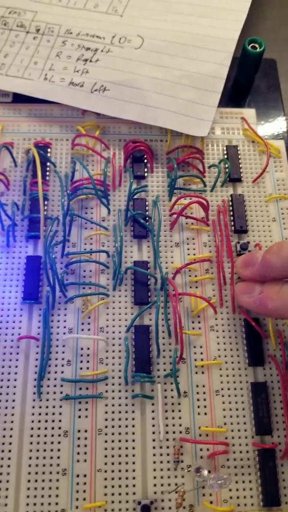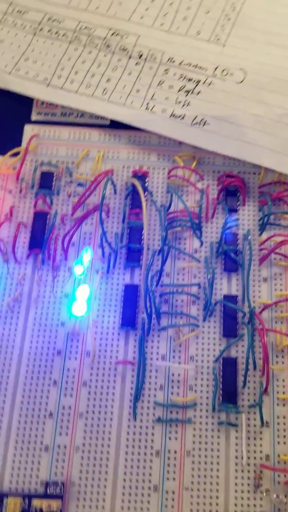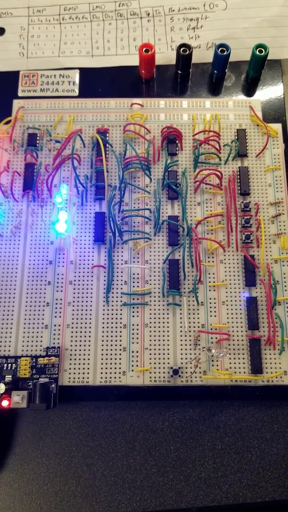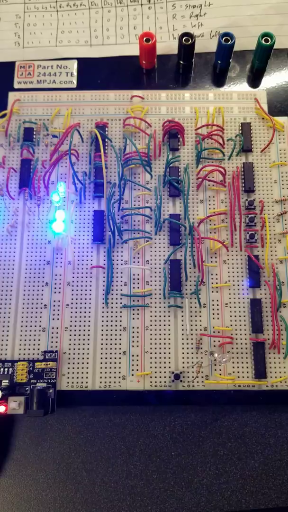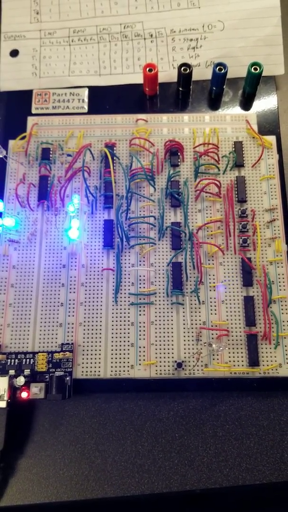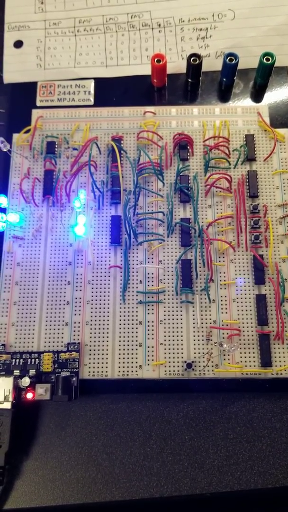So that is it for my circuit board. This was an interesting project, and it's quite a bummer that we couldn't really test it. But anyways, it was quite an experience, and thank you for letting me work on this project.